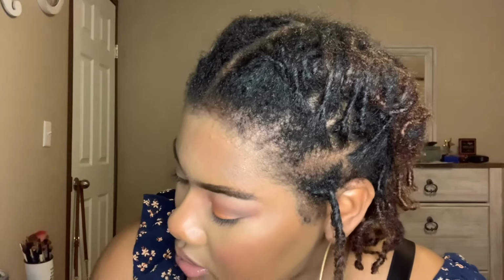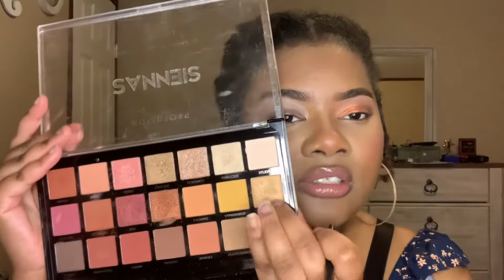So I'm gonna use another shimmer shade. With my inner corner highlight, I either use a highlight, a shimmer shade, or I'll just go in with a matte shade. What it's doing is really opening up my eye. So I'm gonna use this shade right here. It's called Tickled. It's a little gold shade.